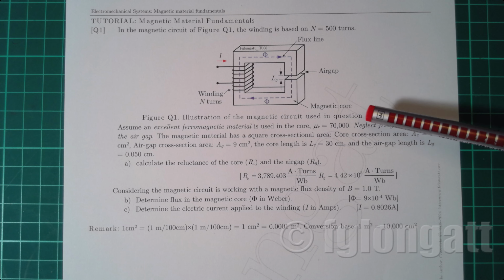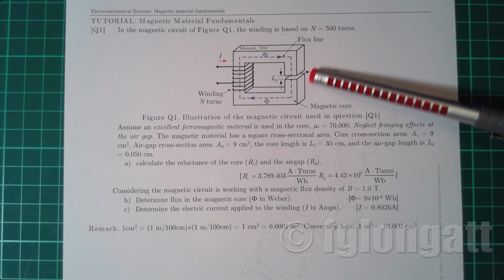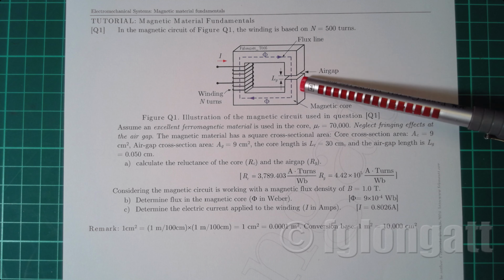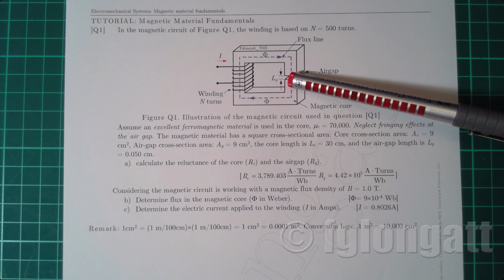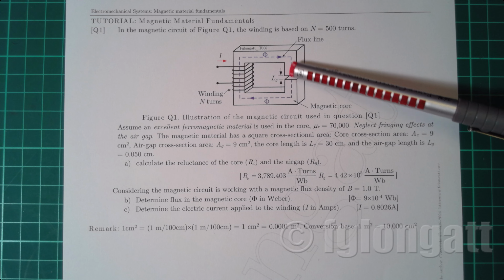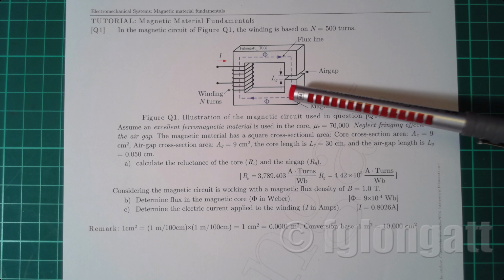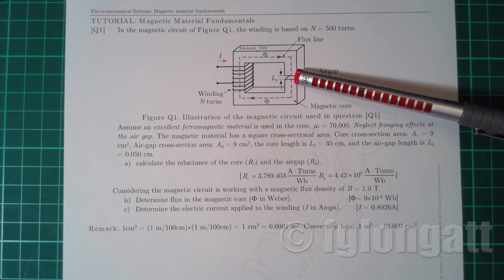And now we have this small area, the air gap, and we will neglect the fringing effect at the air gap. In other words, when the flux moves from the ferromagnetic material through the air and back to the magnetic material, we assume that all the lines go straight. There are no losses or fringing effect in that process.